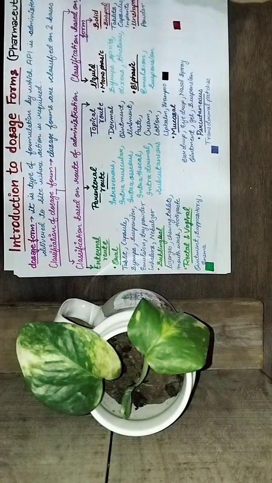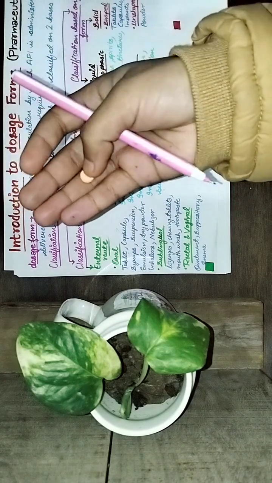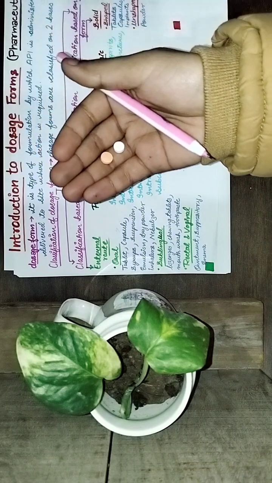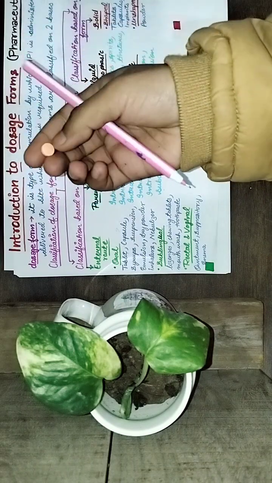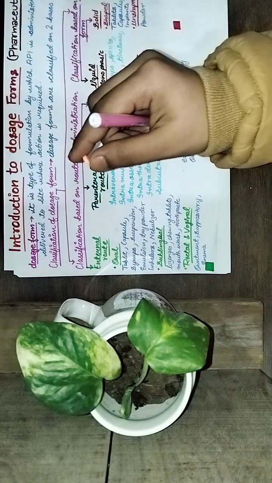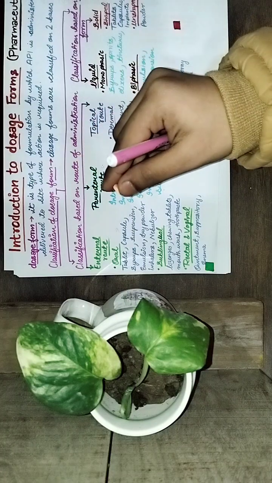Whereas the tablets can be two types, colored or non-colored. Usually the colored tablets are enteric coated tablets. Now what is an enteric coated tablet? An enteric coated tablet is a tablet in which a coat is there, and that coat protects this tablet against the acid that are present inside our stomach.